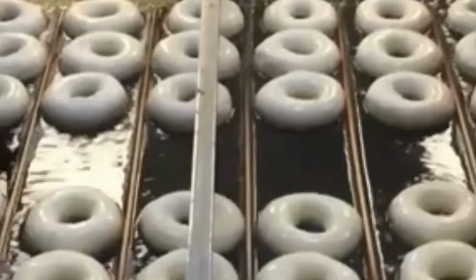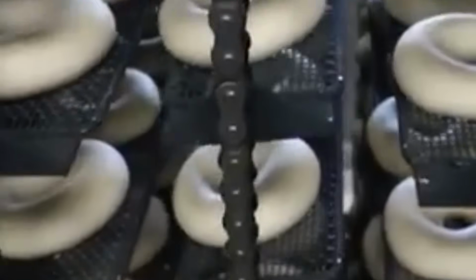Chocolate-coated donuts are transferred to an enrobing line. Melted chocolate compound is maintained at 38 degrees Celsius in a reservoir and pumped to a waterfall applicator. Donuts pass under the waterfall and receive a full coating. An inline cooling tunnel solidifies the chocolate layer.